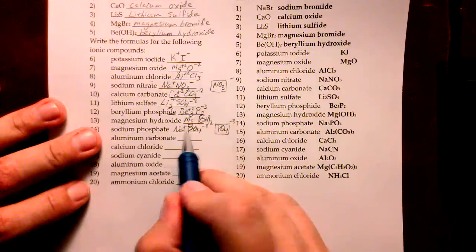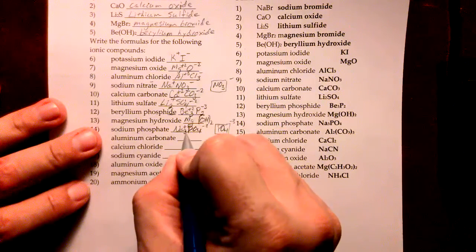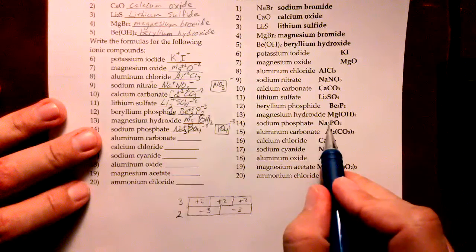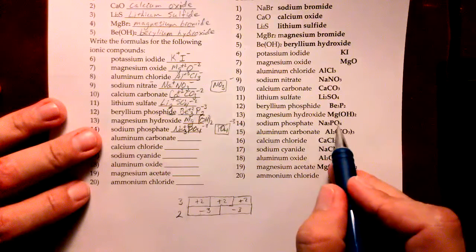But we have a +1 and a -3, and that does not add to 0. We're going to need 3 of that, so that we have +1, +1, +1, and -3.